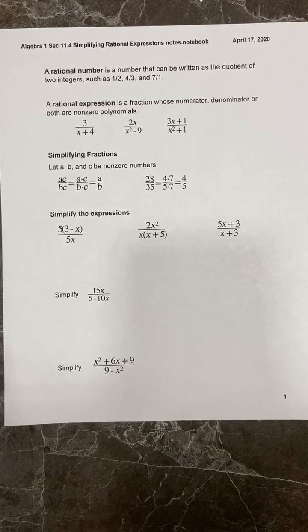All right, so section 11.4, we are simplifying rational expressions. If you think back to when we learned about rational numbers, a rational number is just a number that can be written as the quotient of two integers, otherwise known as a fraction. So it can be written as a fraction, 1 over 2, 4 over 3, 7 over 1. Any number that can be written as a fraction is called rational.